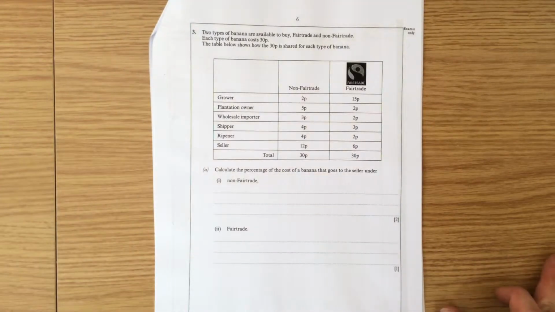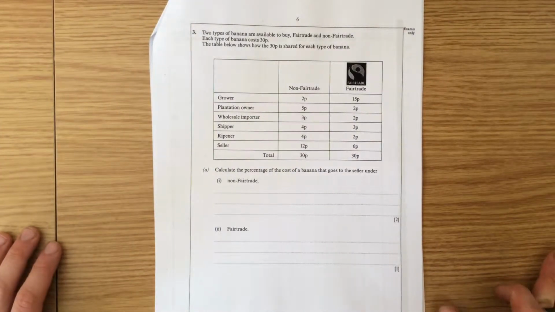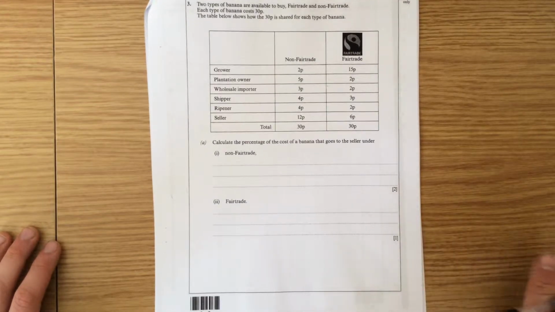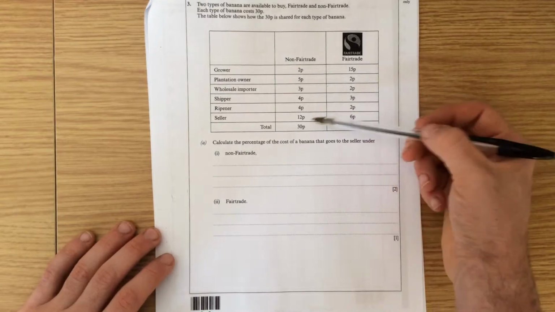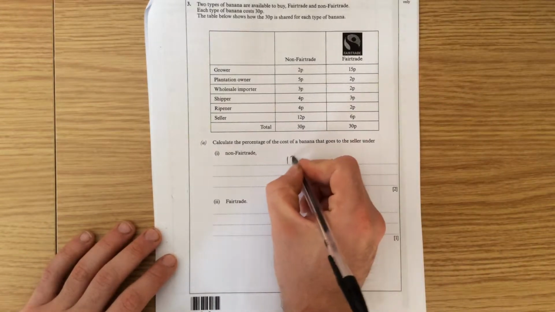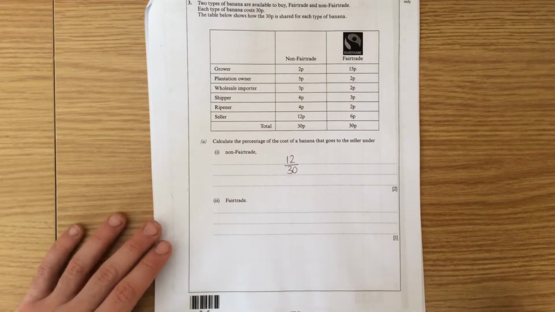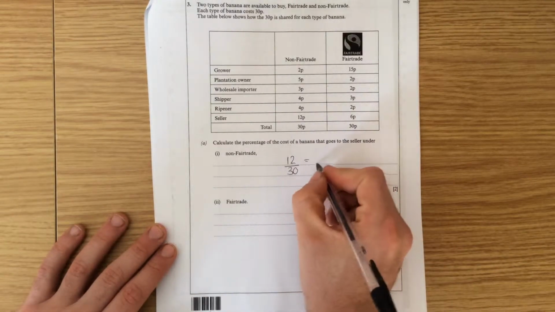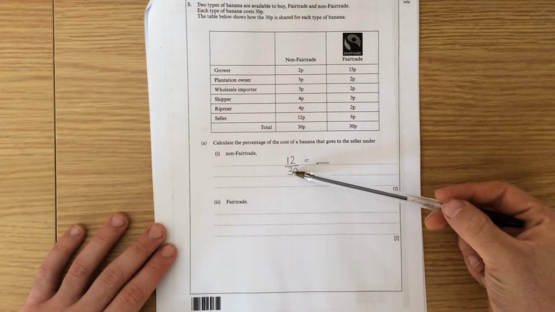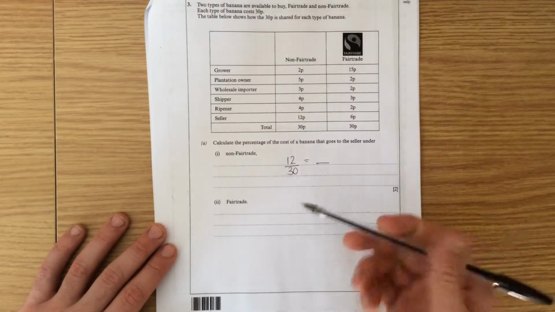Question 3. 2 types of banana are available to buy, fair trade and non-fair trade. The information is shown below. Calculate the percentage of the cost of banana that goes to the seller under each of these. So the seller under non-fair trade gets 12 pence out of the full 30, and we need to turn it into a percentage. To make a percentage easy, we need to make the denominator either 10 or 100.